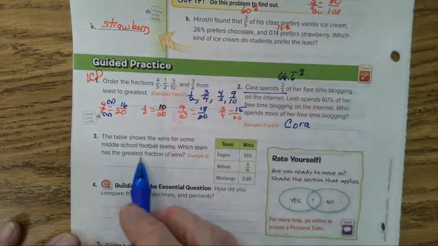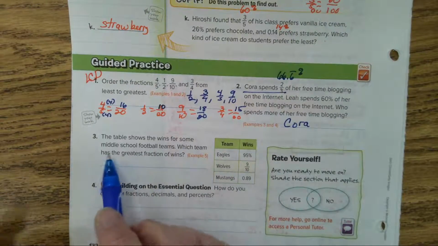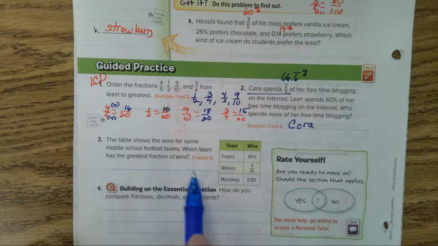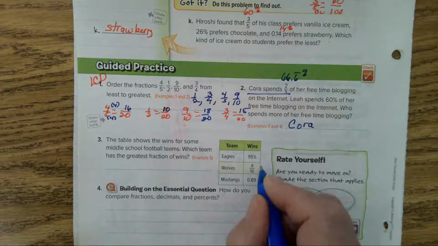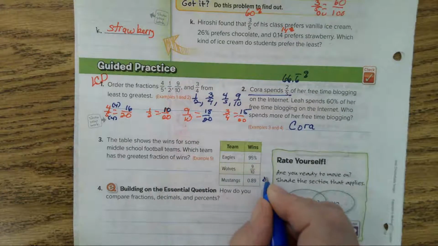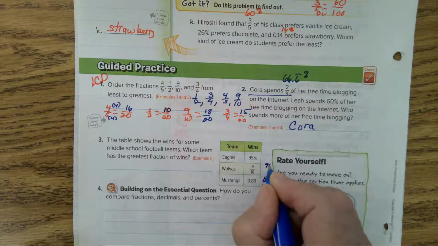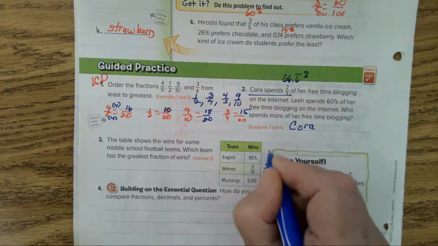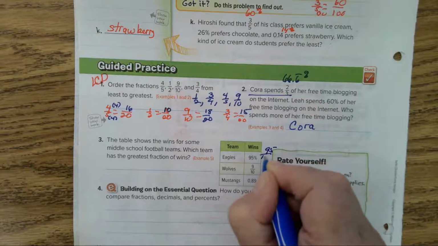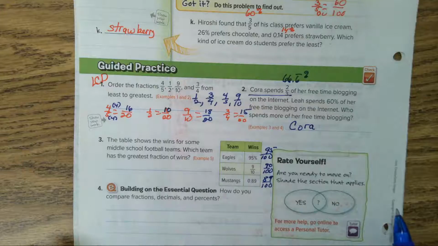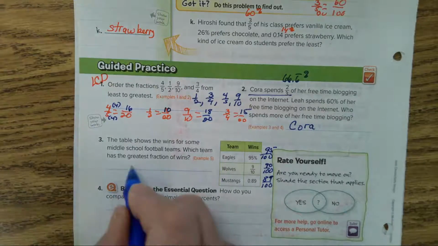Now, number 3. The table shows the wins for some middle school football teams. Which team has the greatest fraction of wins? Okay, so we have 9/10, 89 over 100. So that'll be 90 over 100. And that's 95 over 100. Which one's the biggest? Yes, Eagles.